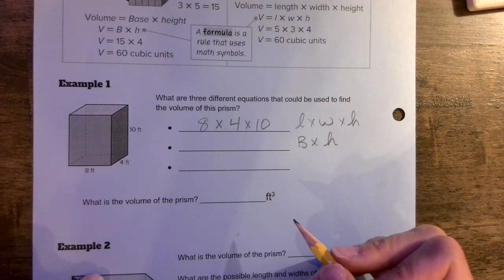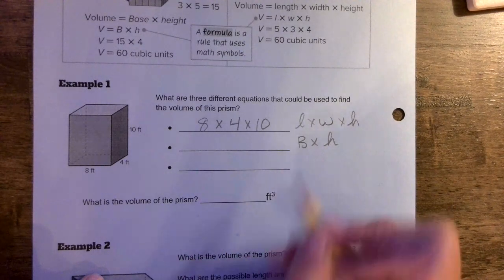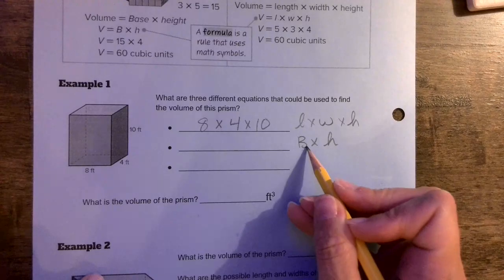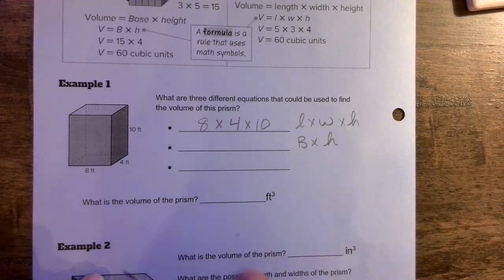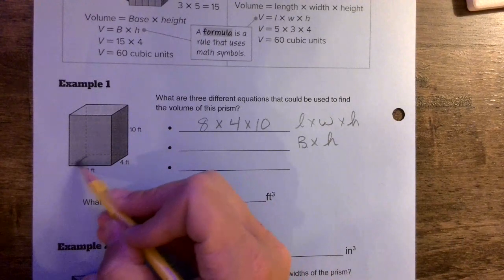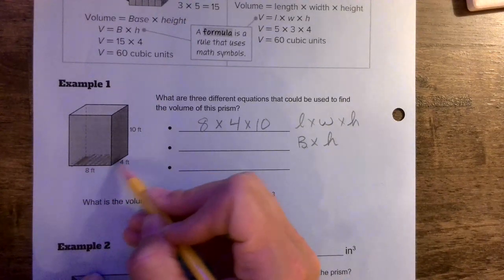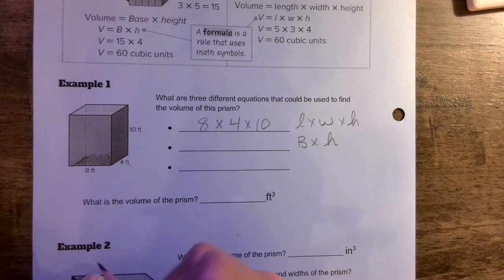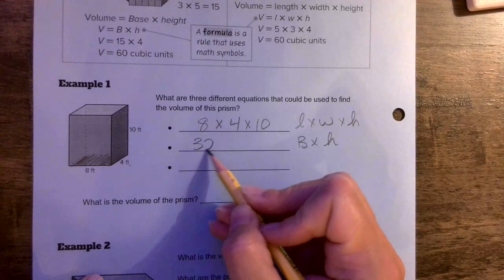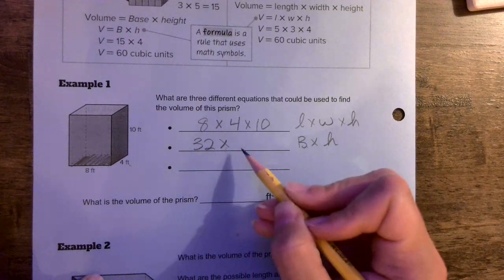Okay. Well, that would be what then? The base has to be calculated. Which part is the base? Remember, it's that bottom face. So 8 times 4 would be 32 for the base. And then the height would be 10.